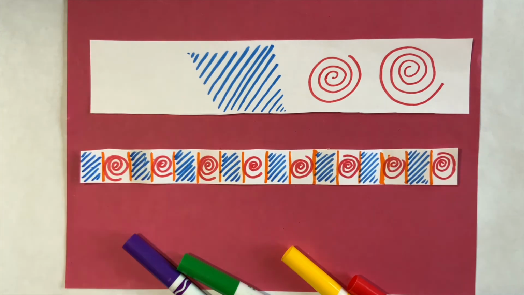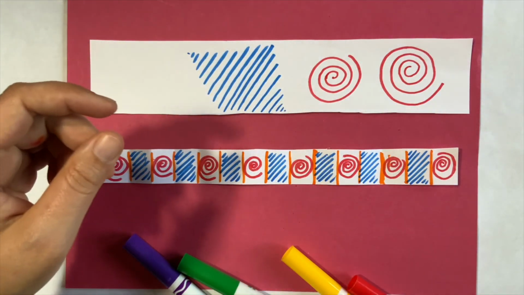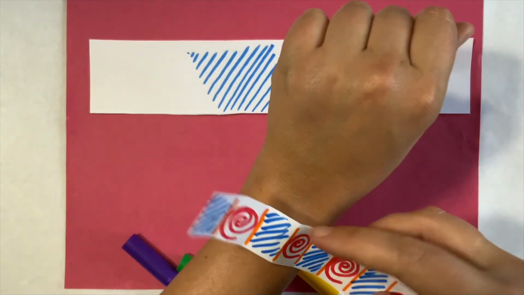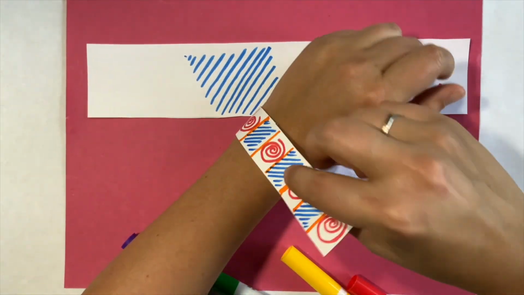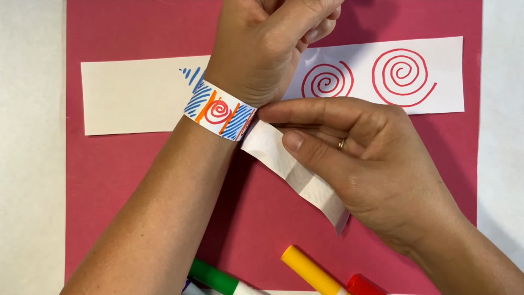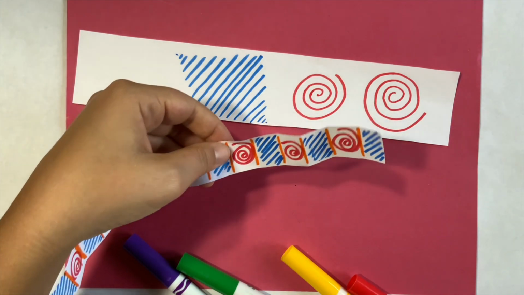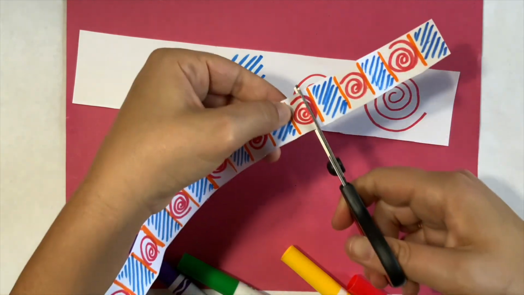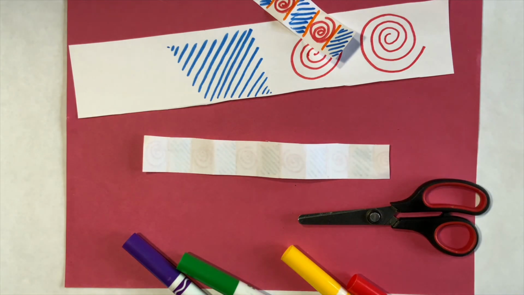Great job. Next step, we get to measure the paper around our wrist. So I'm going to take off this bracelet and I'm going to put it around my wrist, and I see that my bracelet has some extra paper. So if I tape it right here, I've got that much extra. So cut off the extra, just a little bit of extra, and you may need somebody to help you put your bracelet on, because we are going to overlap it and tape it, and we want the design to be on the outside.